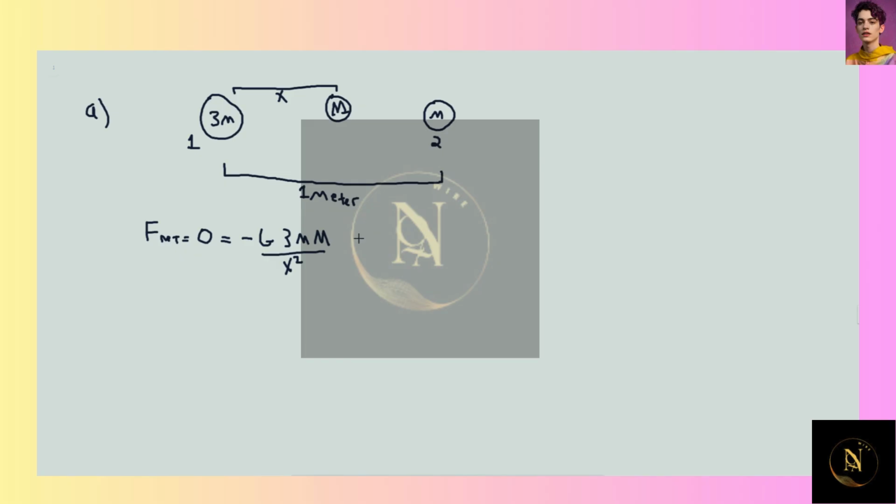Then pulling the other direction to the right, we have, again, capital G, times little m, times capital M. Now our distance between this mass I've labeled 2, the single m, and capital M, if the total distance here is 1 meter, will be 1 minus x. So we have 1 minus x squared. And because we know that this has to equal 0, we can solve for this now.